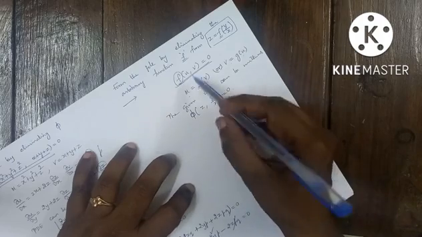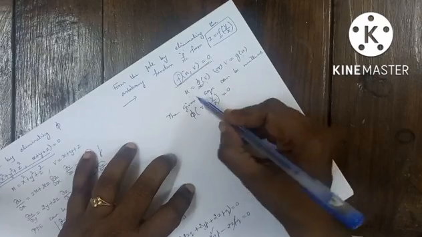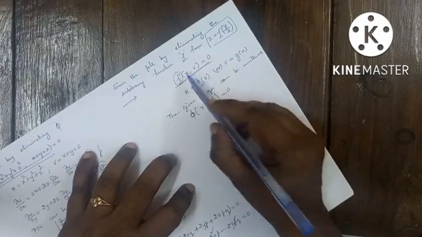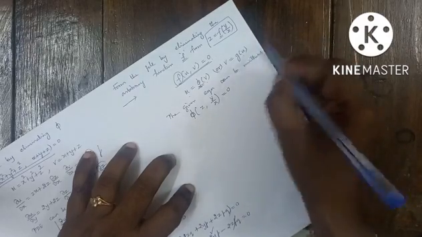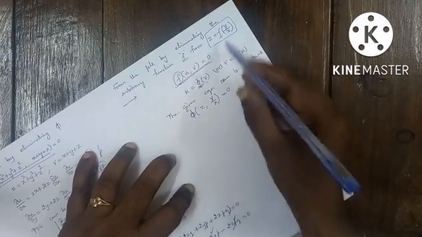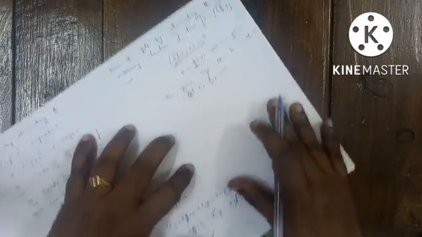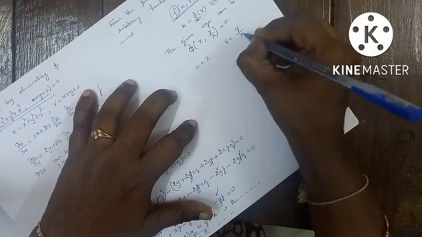You should know one thing clearly. When f of u comma v equal to 0, it can be written as u is equal to phi of v, or v is equal to g of u, some function of u. Whatever it is, let us rewrite it as phi of u comma v equal to 0. So it's very clear: u is equal to z, v is equal to y by x.